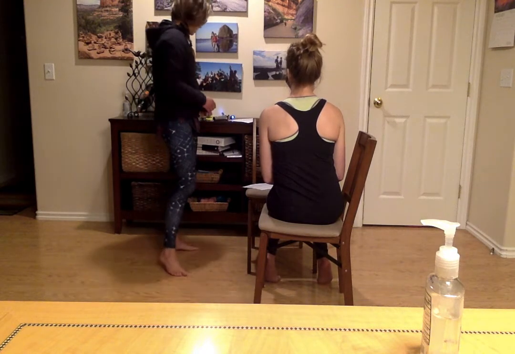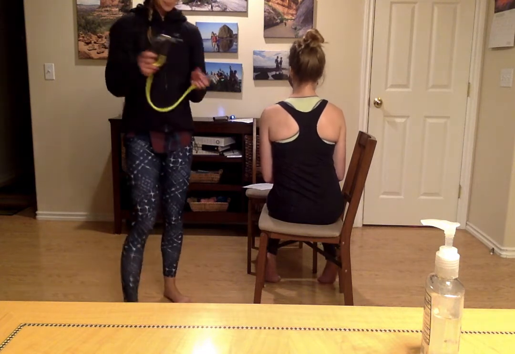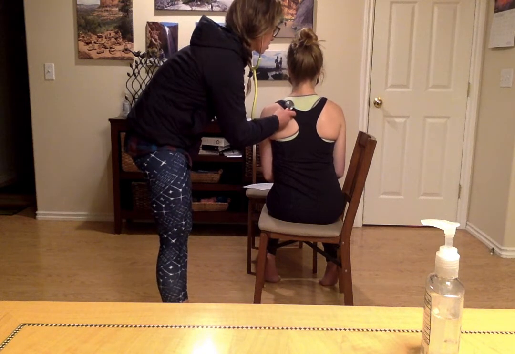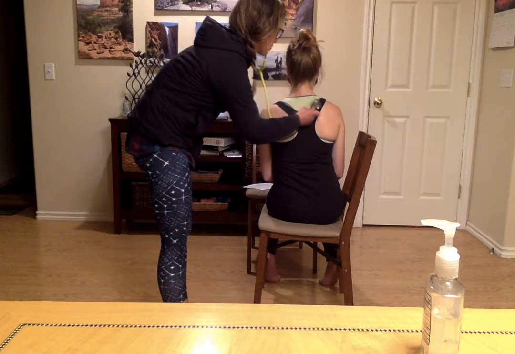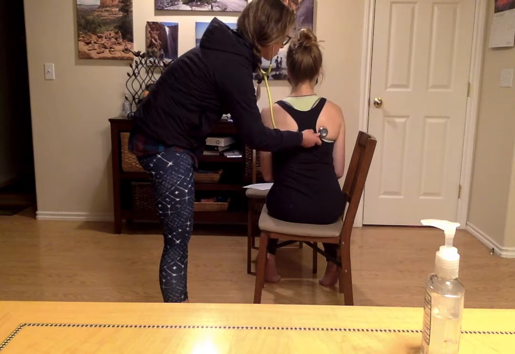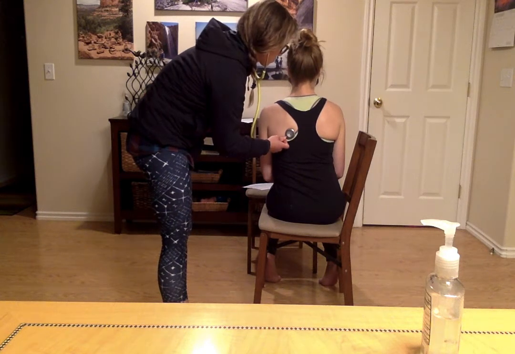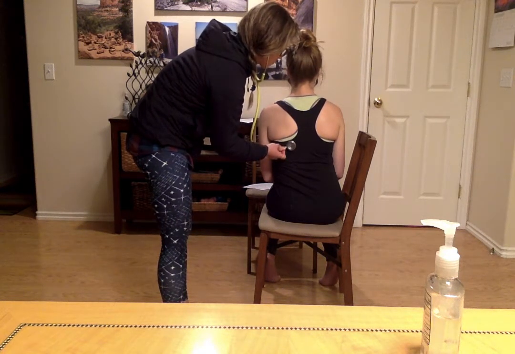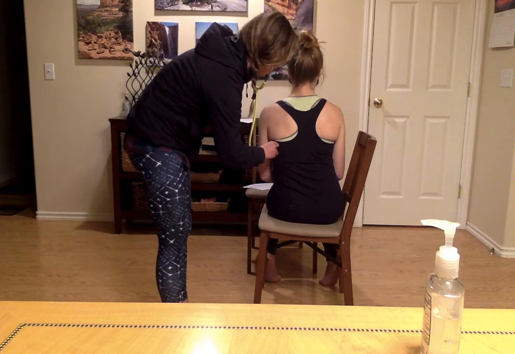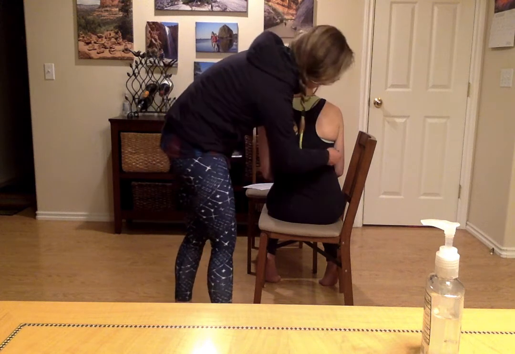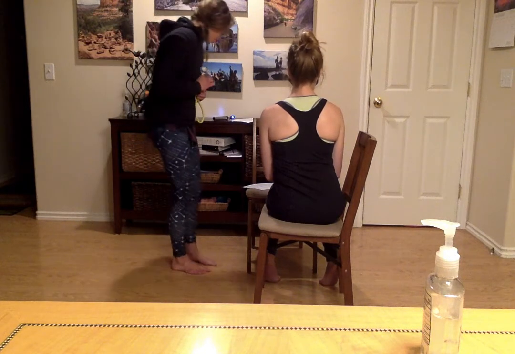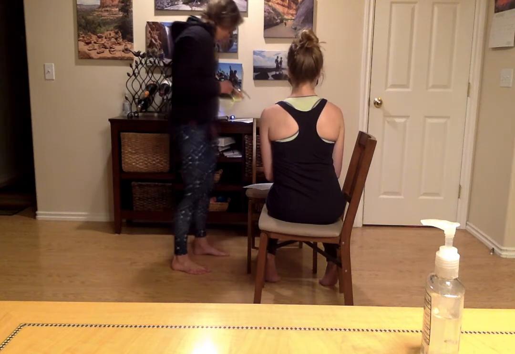And I'm going to listen to your lungs here on your back. All right, so just take a nice deep breath in and out when you feel my stethoscope touch you. Beautiful. All right, lungs were clear and equal throughout.